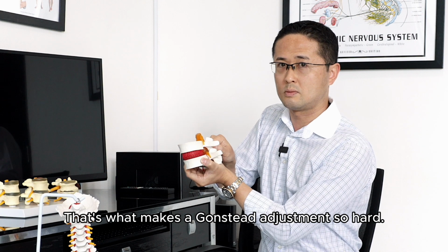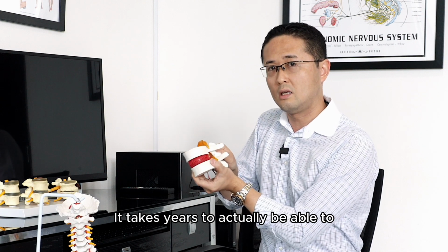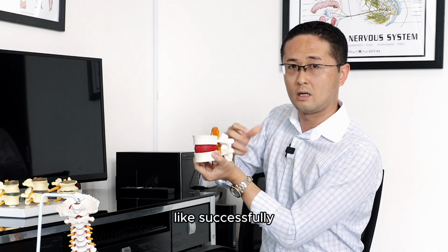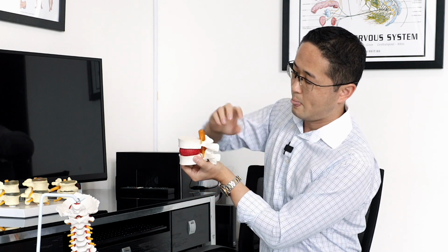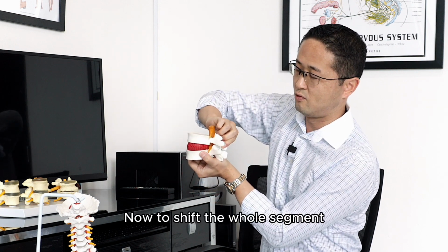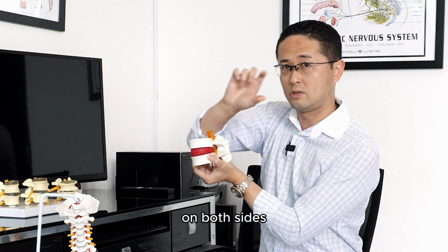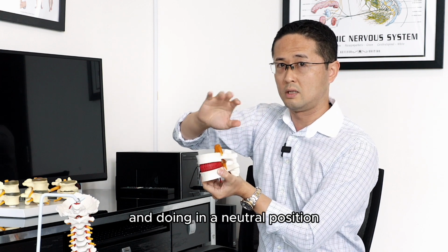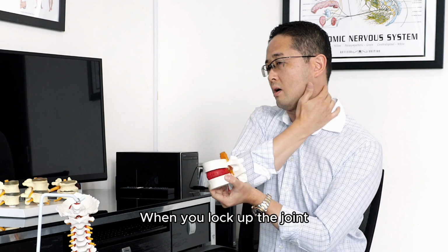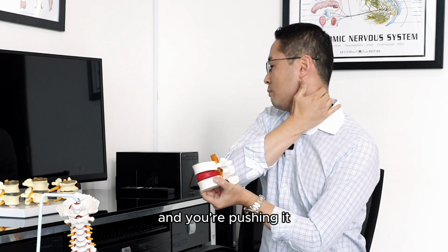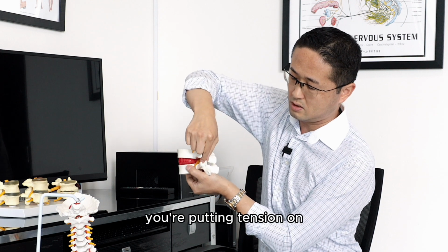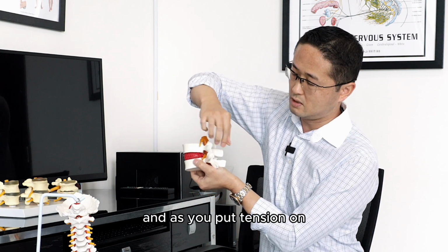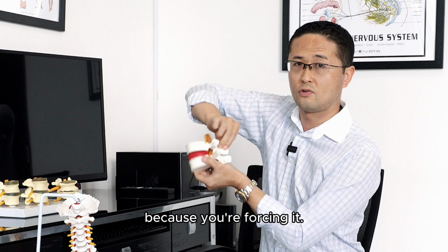That's what makes a Gonstead adjustment so hard. It takes years to be able to successfully and consistently adjust the patient, to shift the whole segment forwards onto its disc on both sides and do it in a neutral position. That's a big difference. When you lock up the joint and you're pushing it past like that, when you try to click it yourself, what you're actually doing is putting tension on the facet joints. And as you put tension on the facet joints, it will click because you're forcing it.